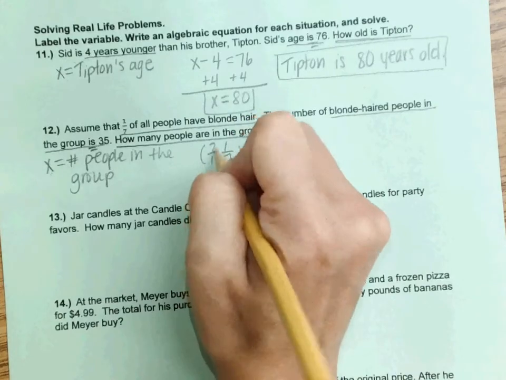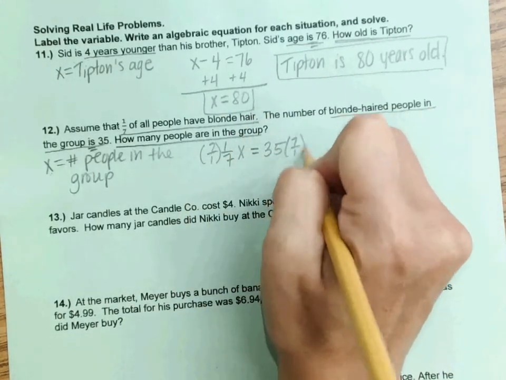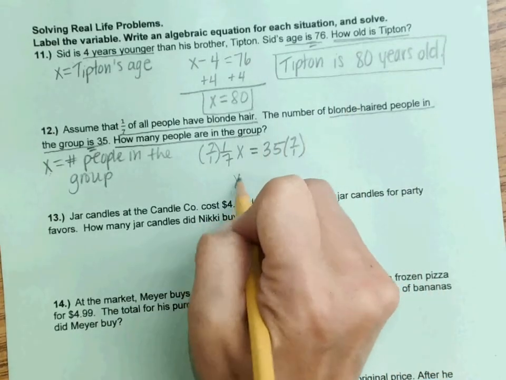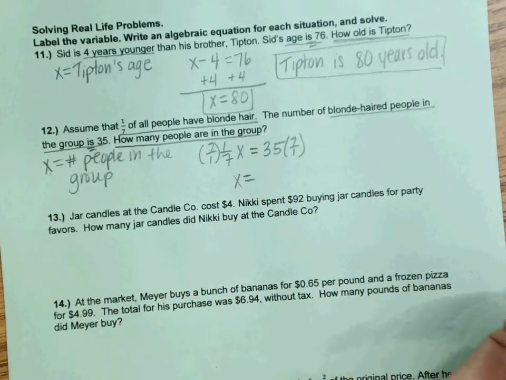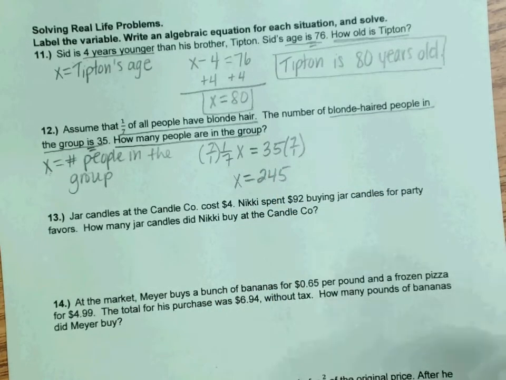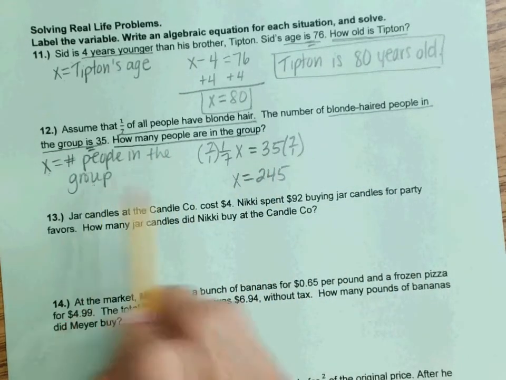So that's going to be 7 times 1, 7 times 1. 7 times 1/7 is 1, so I can just drop down that x. 35 times 7 is 245. And that makes sense. We're trying to figure out how many people are in the group.